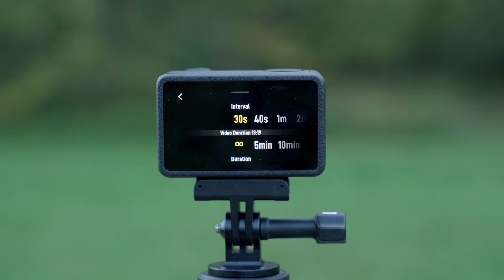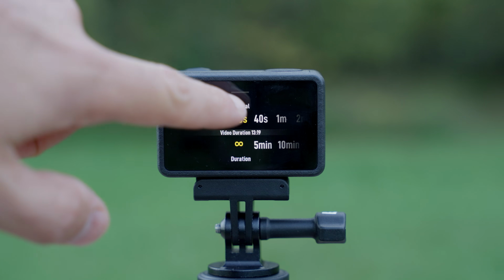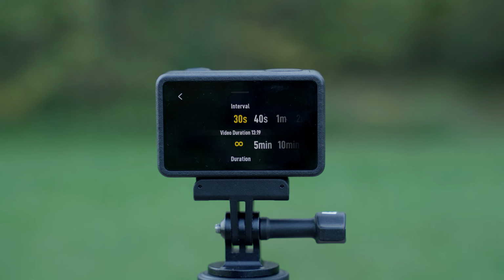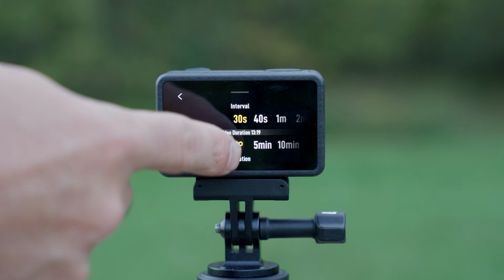Now for the interval, you're going to want to put 30 seconds there. And I'll show you later on that setting may change if you pick a different shutter speed than I do. But 30 seconds is what I recommend, because if you have an interval of 40 seconds, it's just too large of a gap and you don't end up with a lot of frames for your night lapse later on. And then for the video duration, make sure to select infinity.